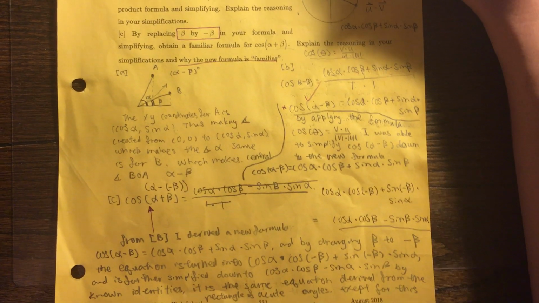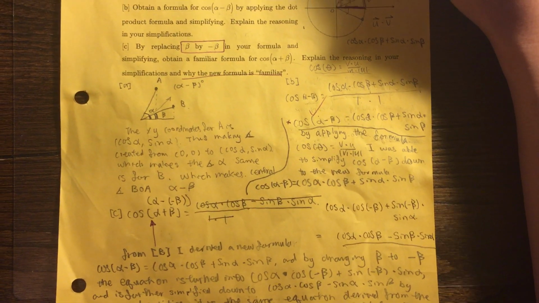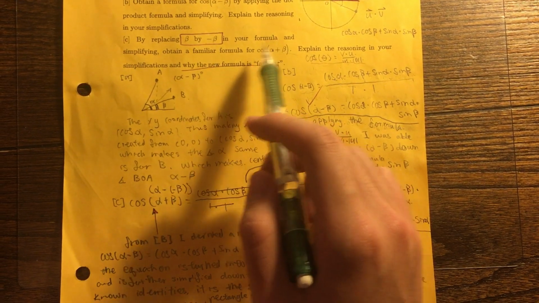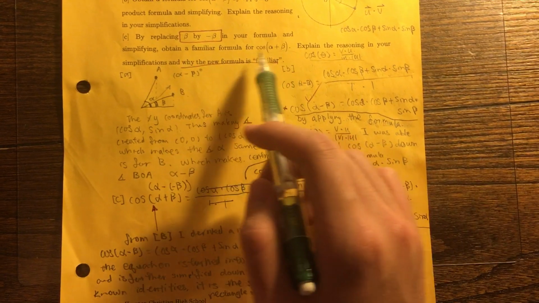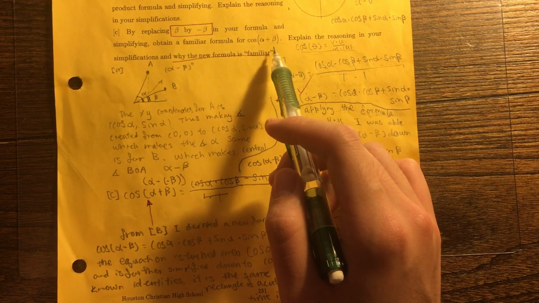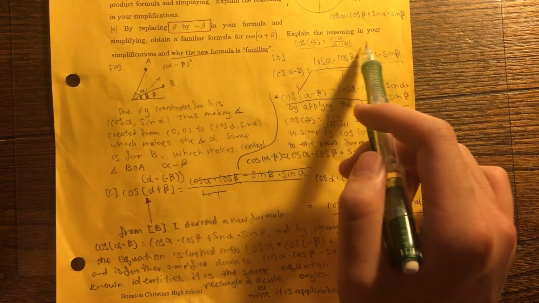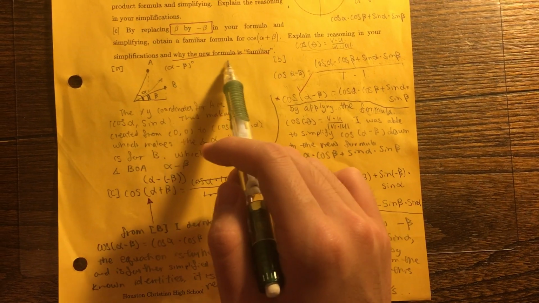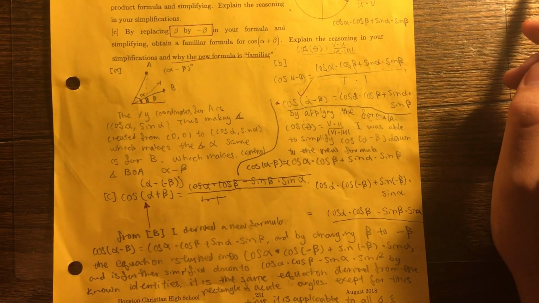And so now on to part C. Part C asks, by replacing beta by negative beta in my formula and simplifying, obtain a similar formula for cosine alpha plus beta. Explain the reasoning in your simplification and why the new formula is familiar.